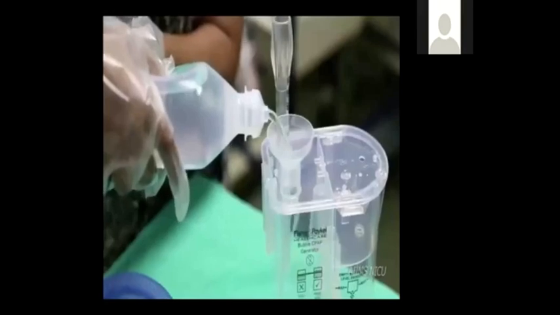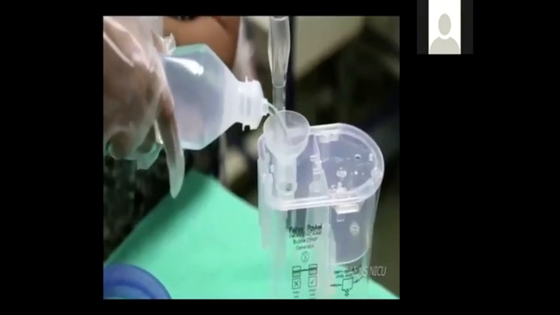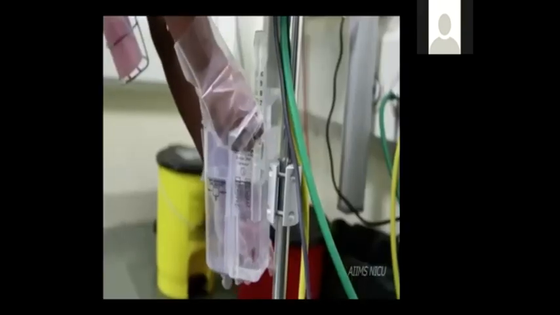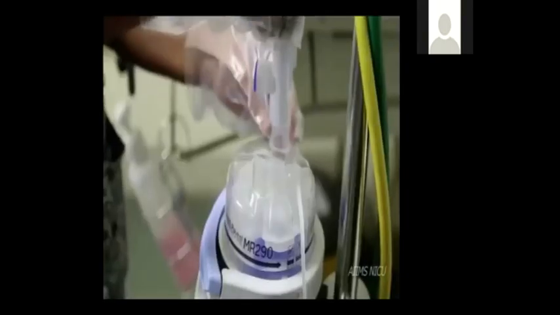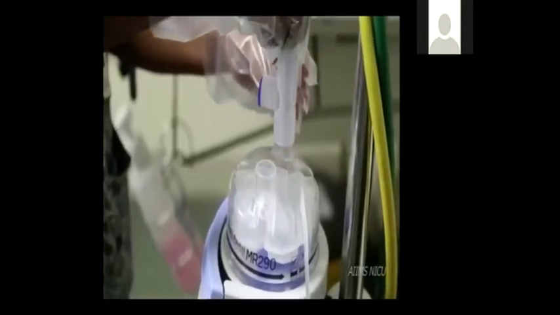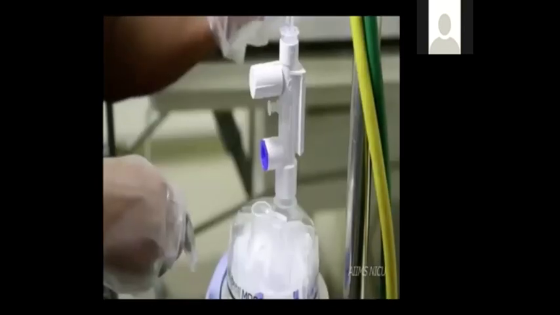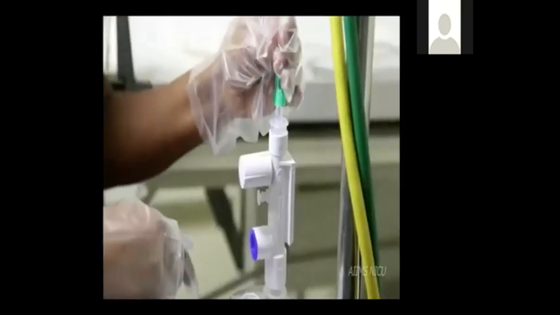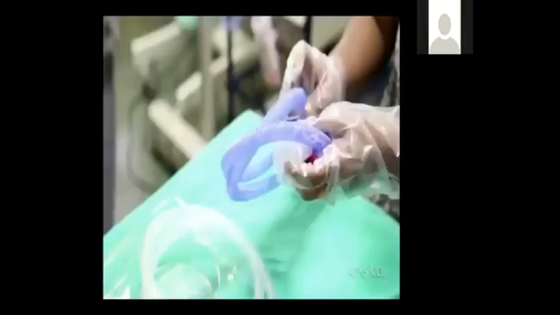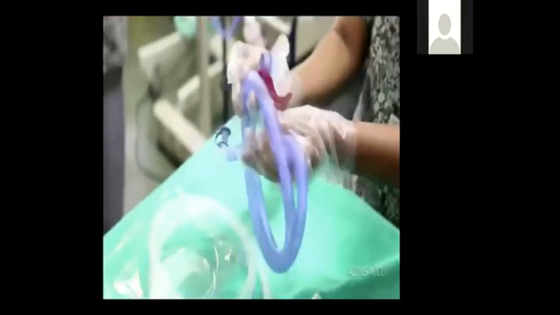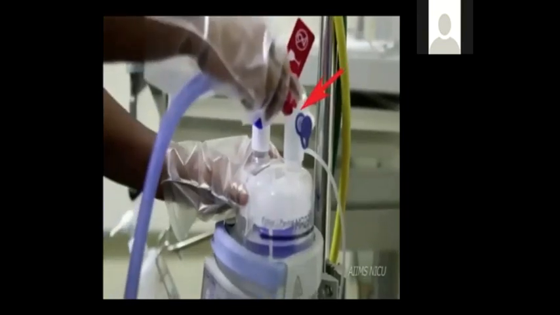Fill the bubble chamber with clean or distilled water and fix it to a slot available on the CPAP machine stand. Now fit the safety device between the flow meter and the water chamber of humidifier using the green gas tubing. Now connect the blue inspiratory limb to the other port of the water chamber.